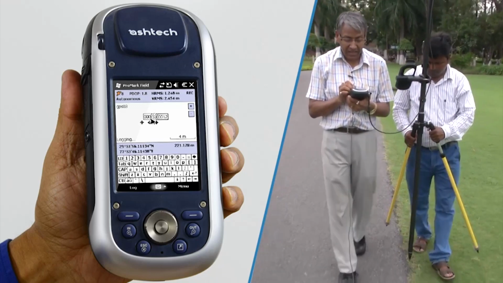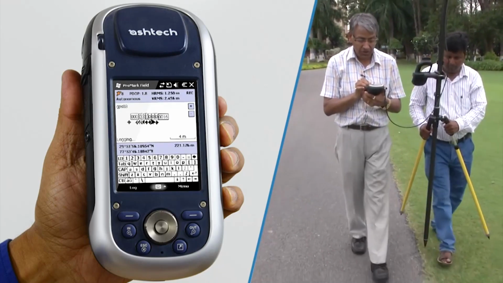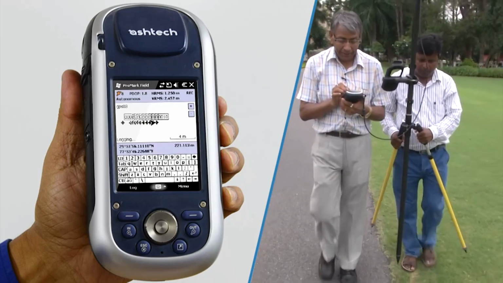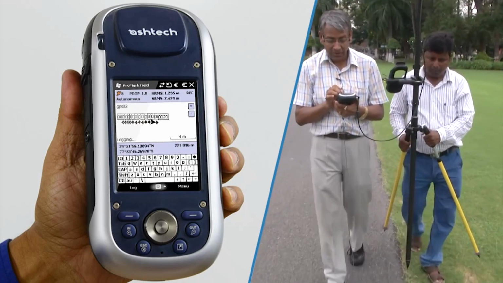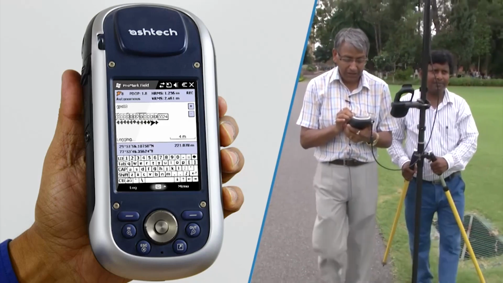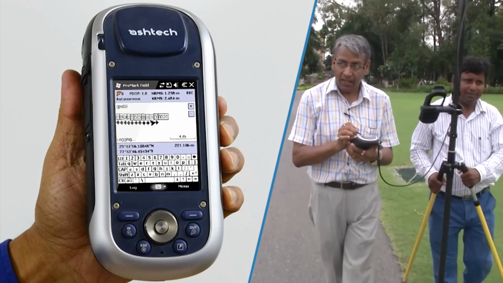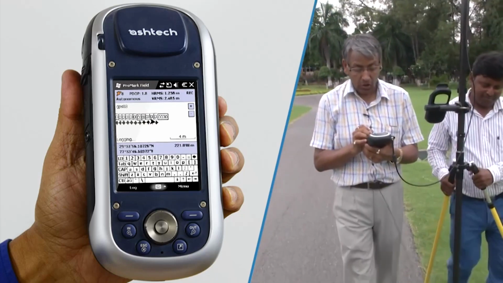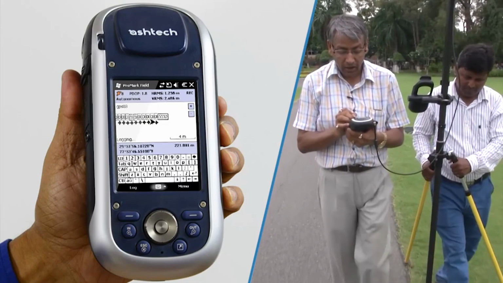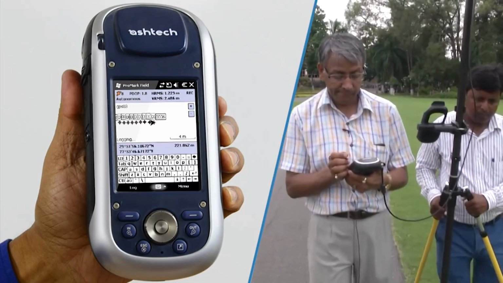Now you can see in the screen as we are proceeding, the arrow is also showing, and with respect to each epoch of observation they are showing the path so nicely in the screen. So in this way you will be able to confirm that yes, whatever you are doing, it is working.